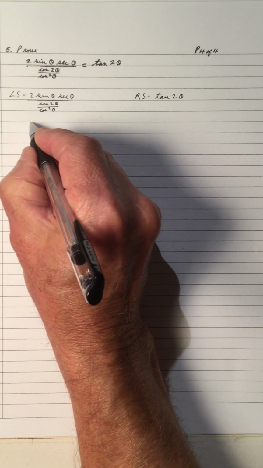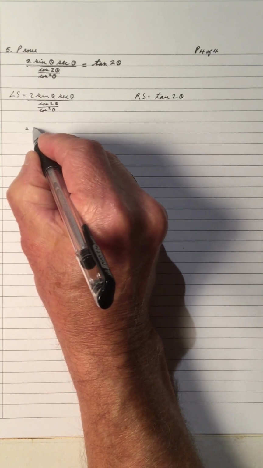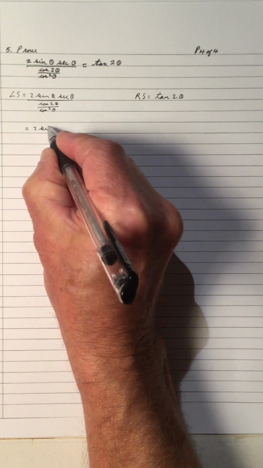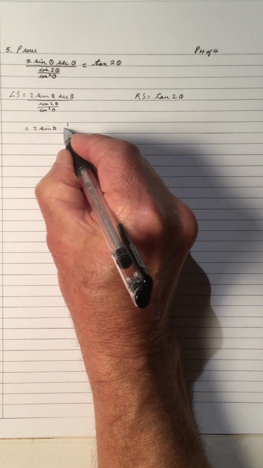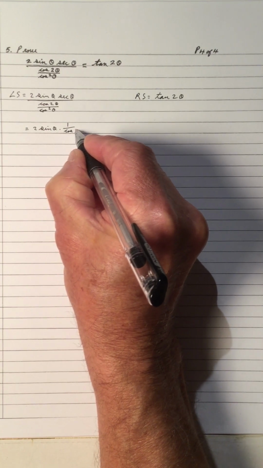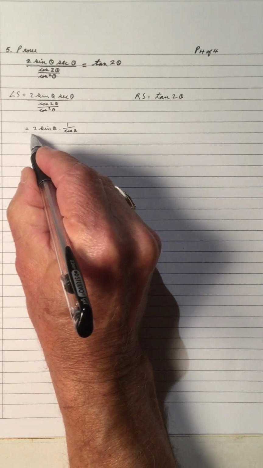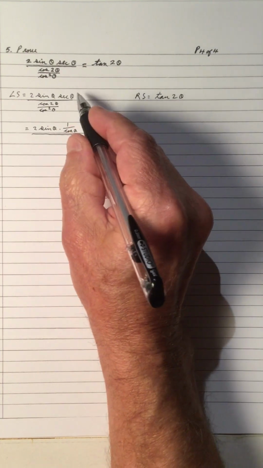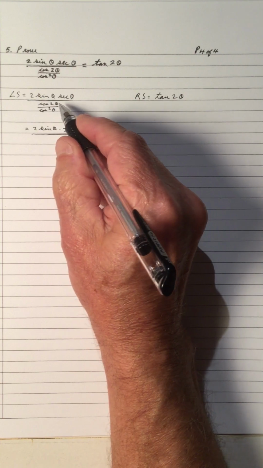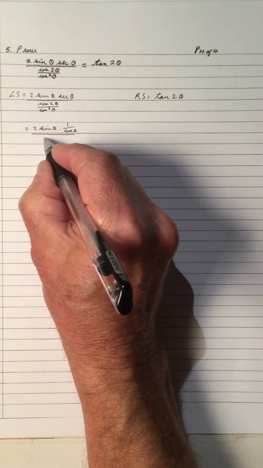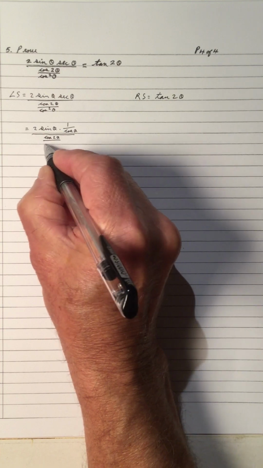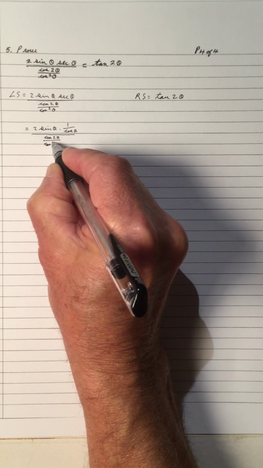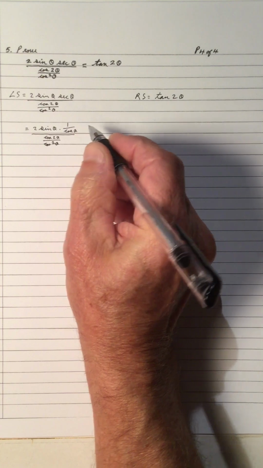So let's write it as, we got 2 sine theta, and secant is 1 over cos, and we have cos 2 theta all over cos squared theta.